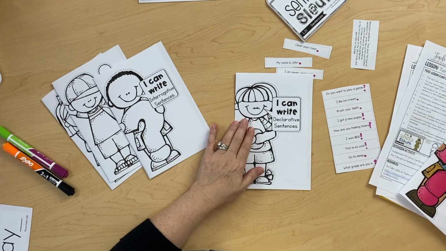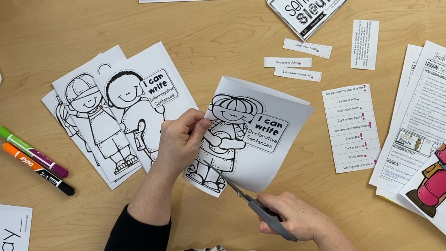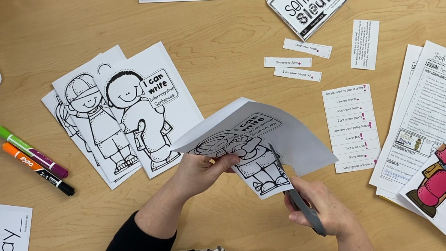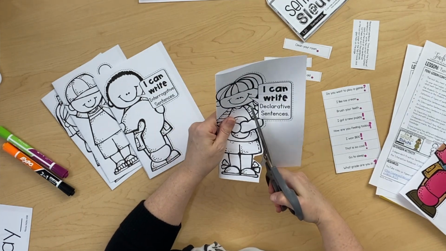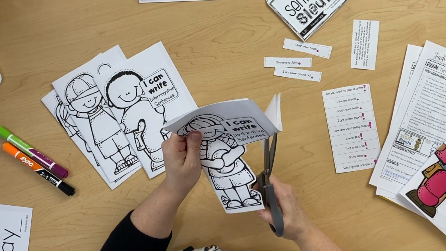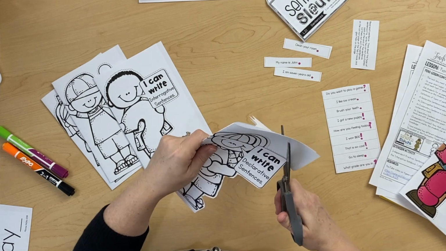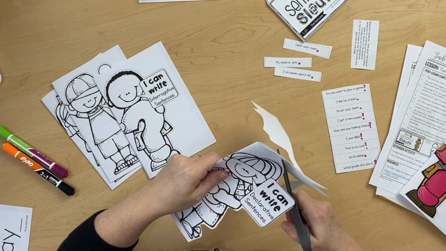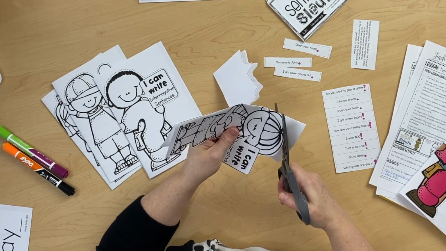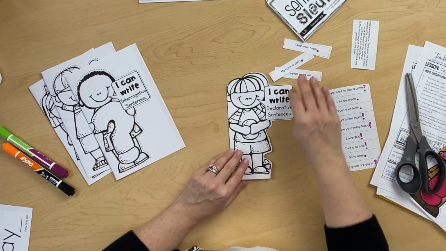All right, so now what the students do is they cut along these dotted lines. We just make them make the shape like this. So this one is, I can write declarative sentences. So then what they'll do is they keep cutting. And then, let me just cut this super quick. So as you can see, I'm just cutting on the dotted lines. And now we have this shaped booklet, right?